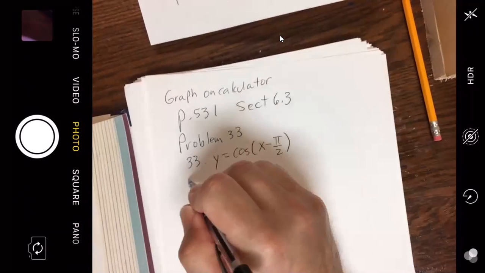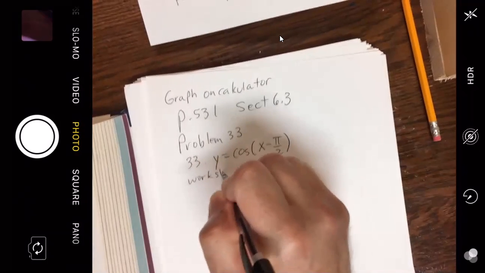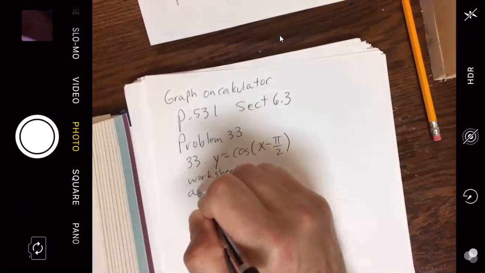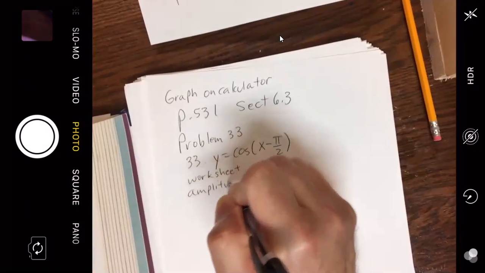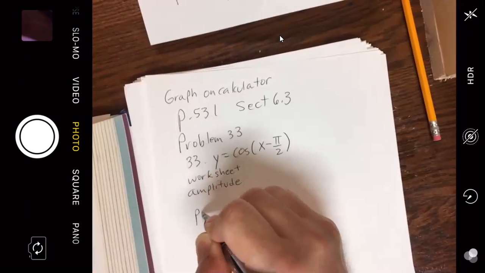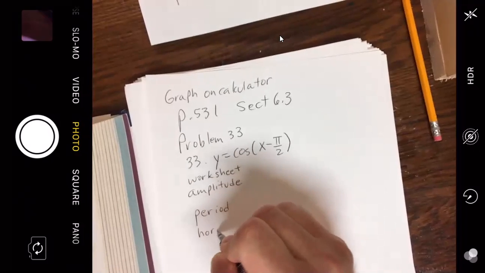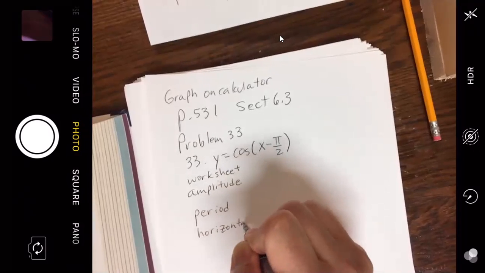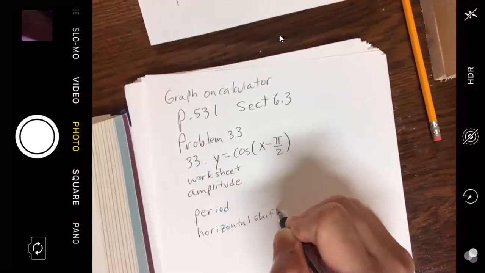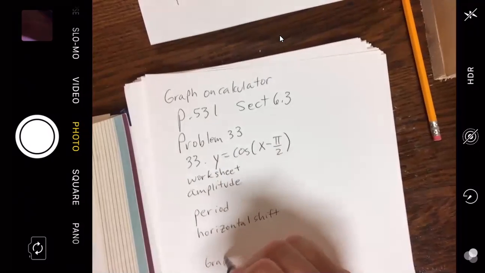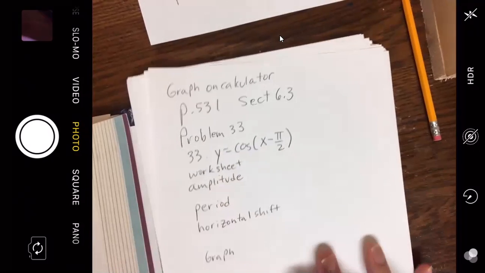And the worksheet has the amplitude, period, a horizontal shift, and finally the graph. Of course, you can do the graph first, right off the calculator.